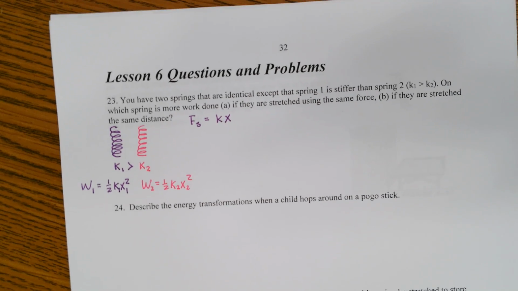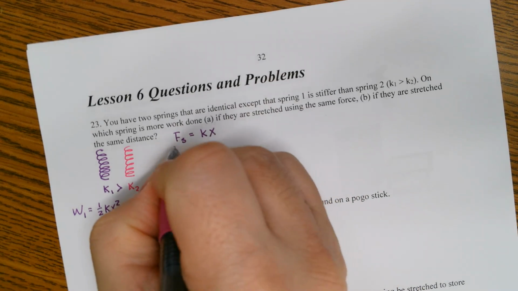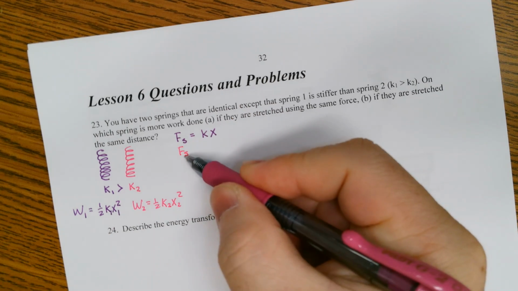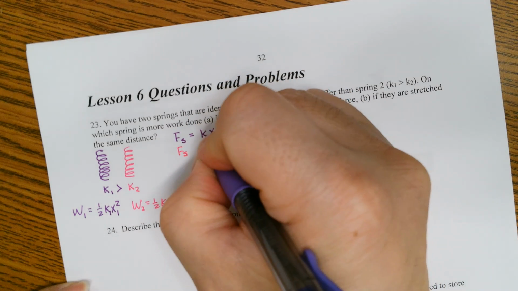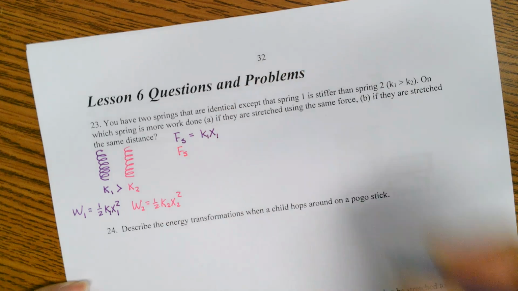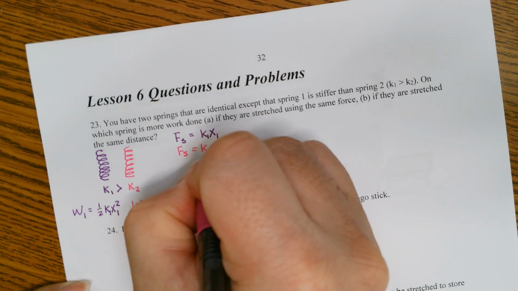So this spring force that you're applying onto the springs is exactly the same value. This Fs and this Fs are the same. However, the K values are going to be different, and the amount of stretch is going to be different.